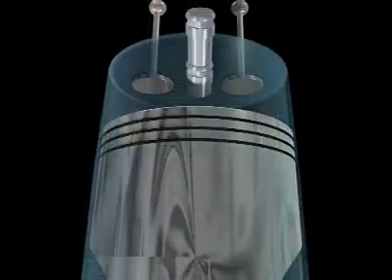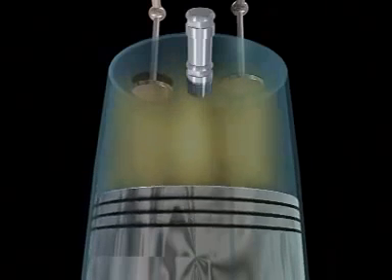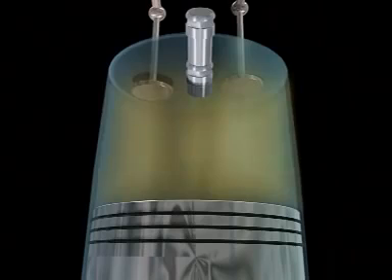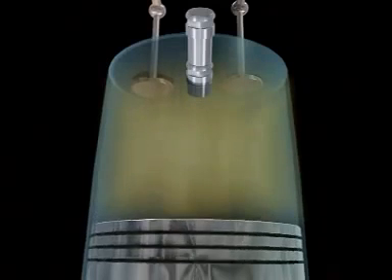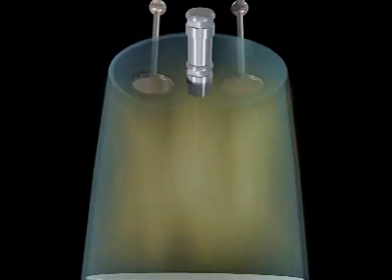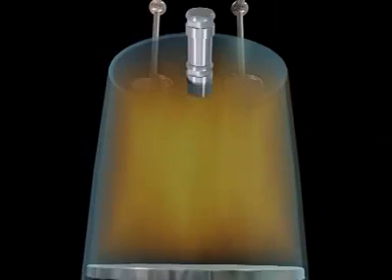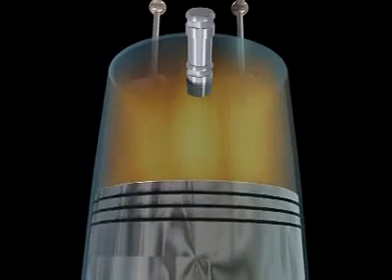At the start of the cycle, the inlet valve opens. The downward movement of the piston draws fuel and air in through the inlet valve to fill the cylinder. As the piston reaches the bottom of its travel, the inlet valve shuts and the piston starts to rise. This compresses the fuel and air.